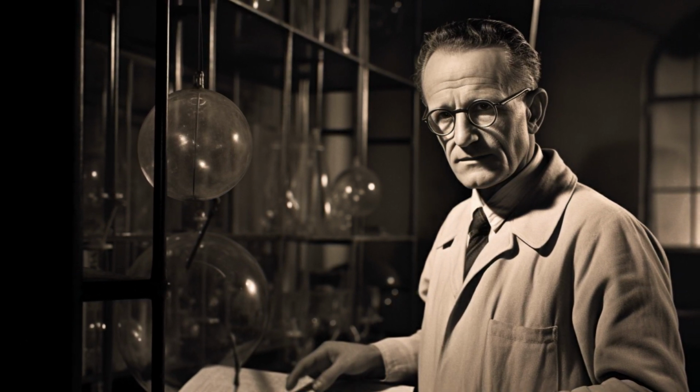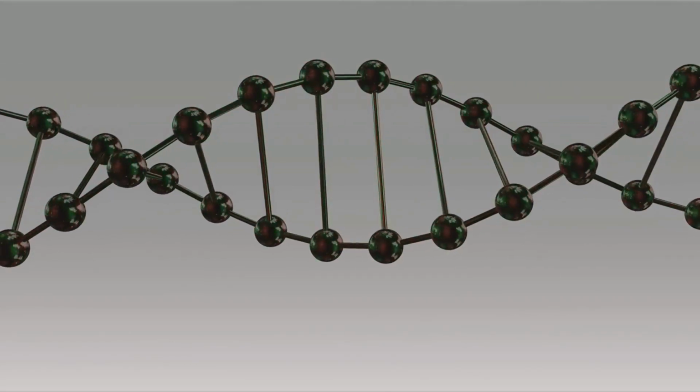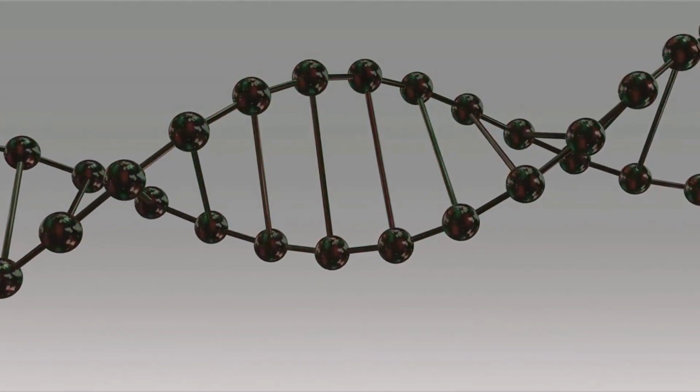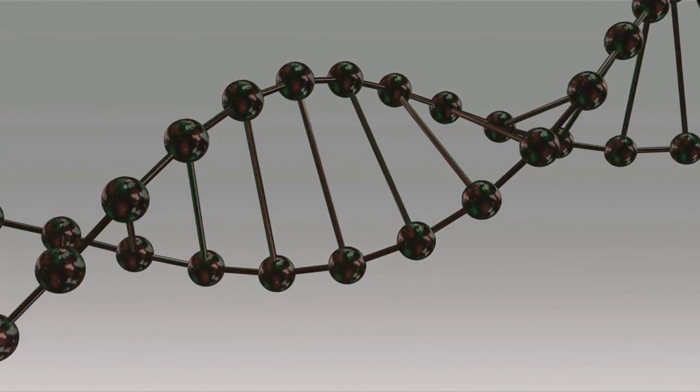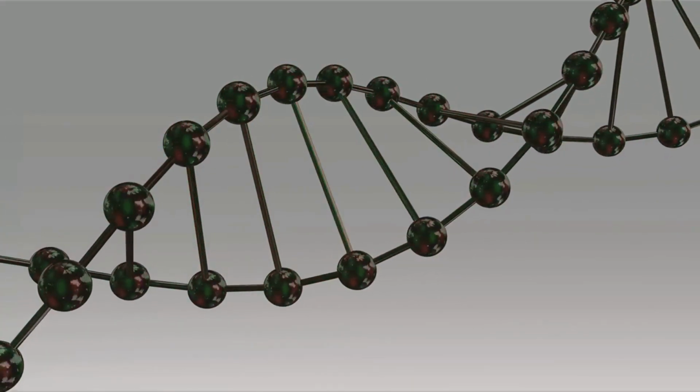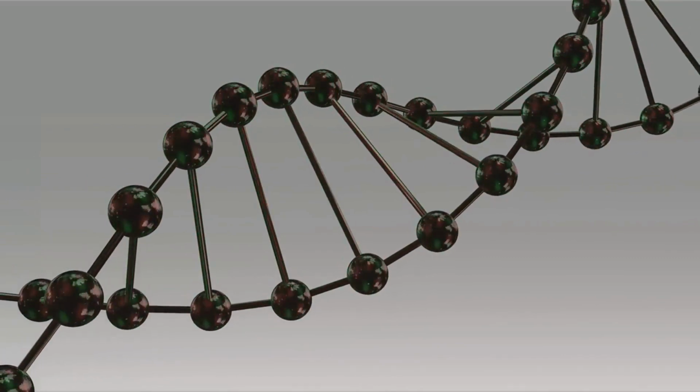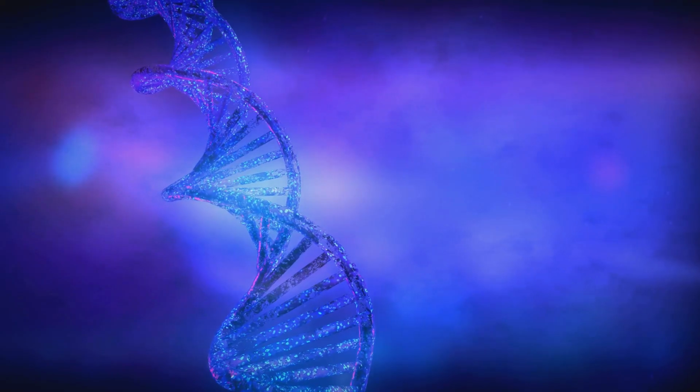Today, Schrödinger's legacy lives on in the ongoing research into the molecular mechanisms of life. Scientists continue to build on his ideas using advanced technologies to explore the complexities of genetics and molecular biology. Example: techniques like CRISPR gene editing and next-generation sequencing are direct results of the foundational work laid by Schrödinger and his contemporaries.